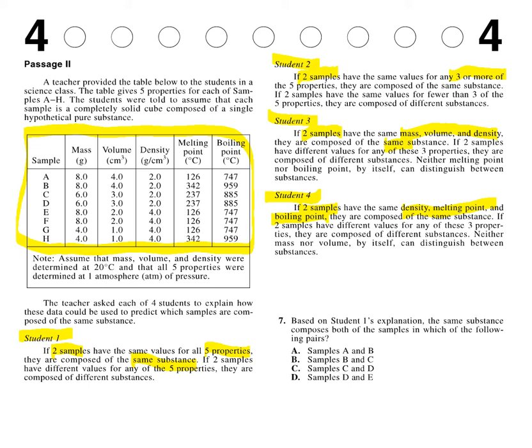So question number 7, based on Student 1's explanation of the same substance, compose both of the samples in which of the following pairs. Basically, you can look at A and B. When you look at A and B, you have to see 5 properties being all the same. Right off the bat, I can rule it out because right here, they're not the same. Do the same thing with the second one, B and C. Right off the bat, I can see they're not the same. C and D, I can see that they are the same, and so I would stop there by realizing that the correct answer is C. Okay, so that's how you solve that first problem.